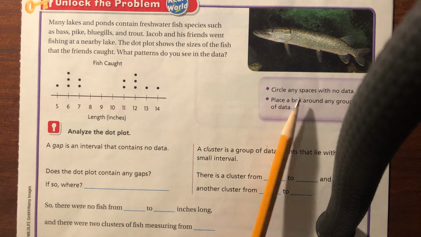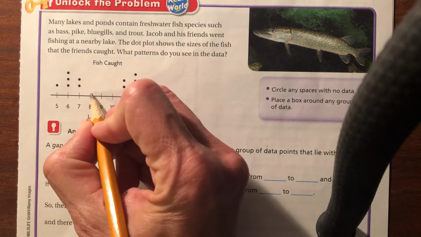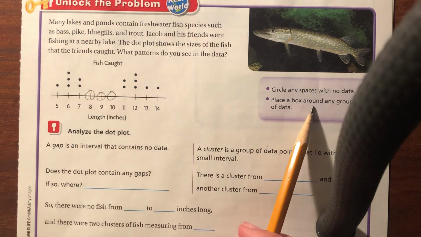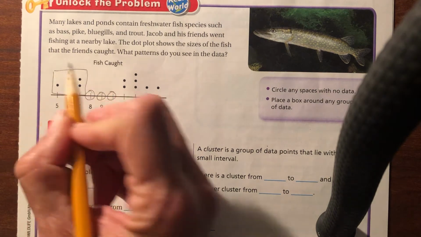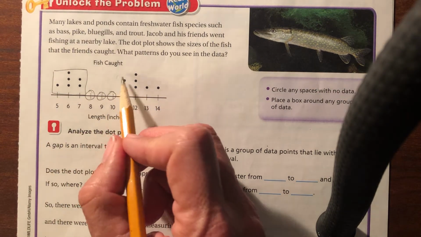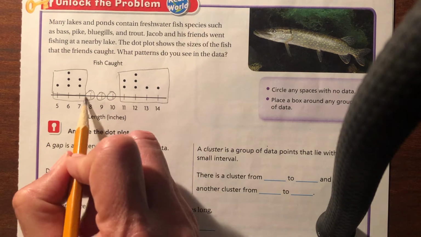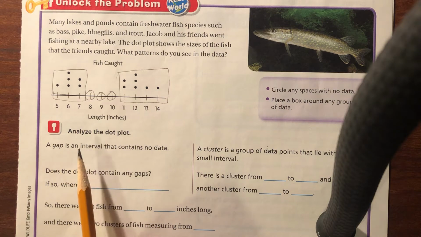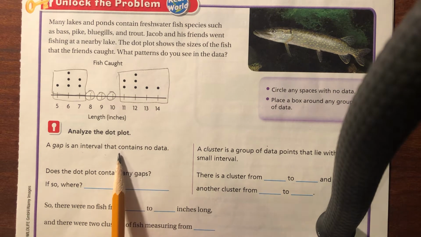It says circle any spaces with no data. Well, that's these. Place a box around any groups of data. I should probably include the numbers there. This probably should have come down below. There we go. Analyze the dot plot. A gap is an interval that contains no data.